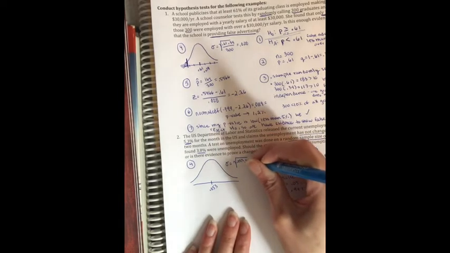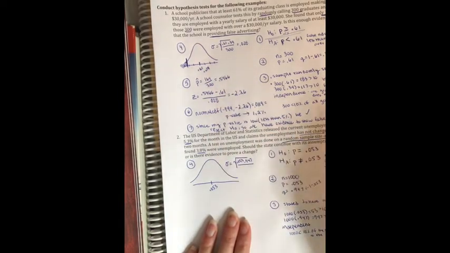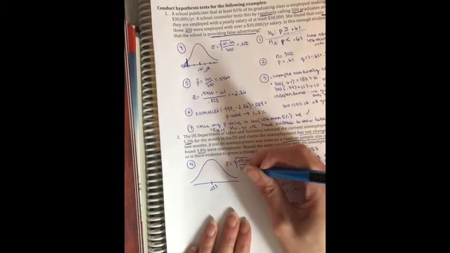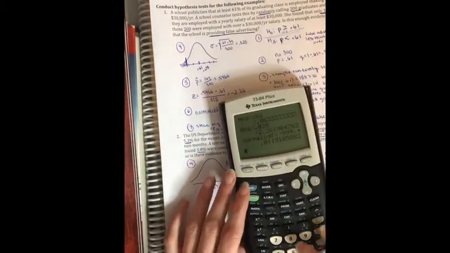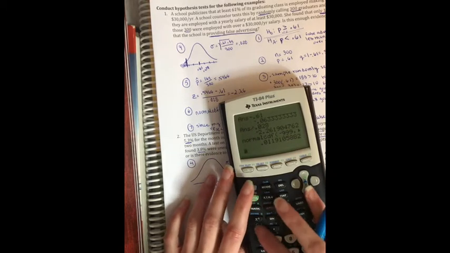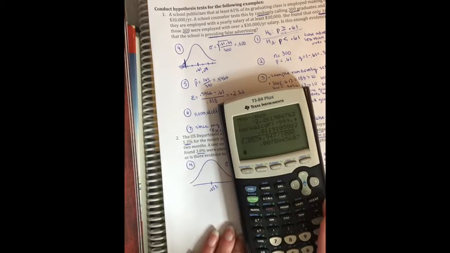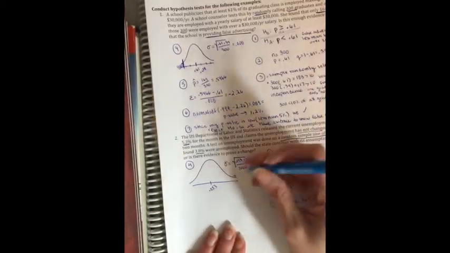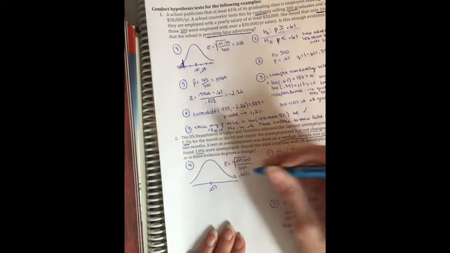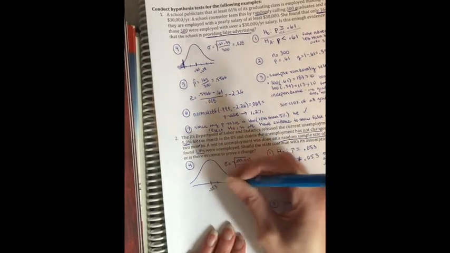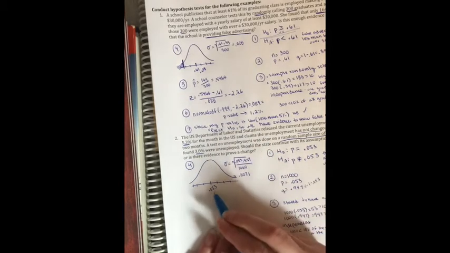The standard deviation is the square root of 0.053 times 0.947 all over 1,000, which is 0.0071. So that's what we go up and down by, 0.007.